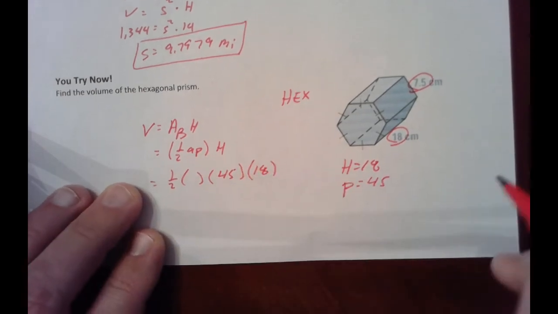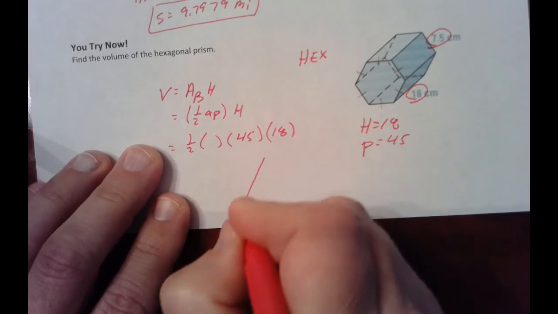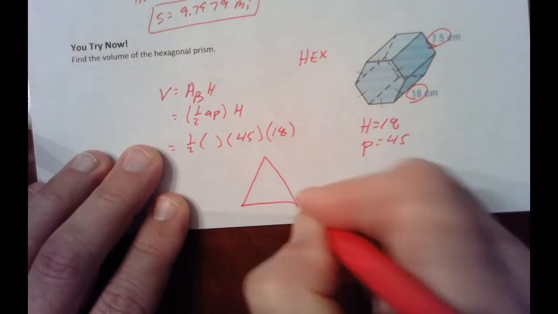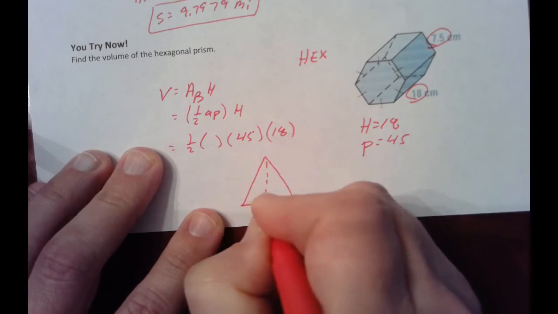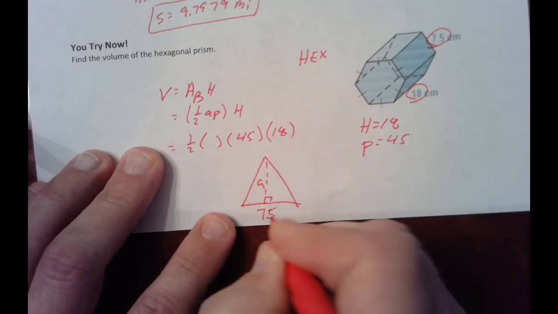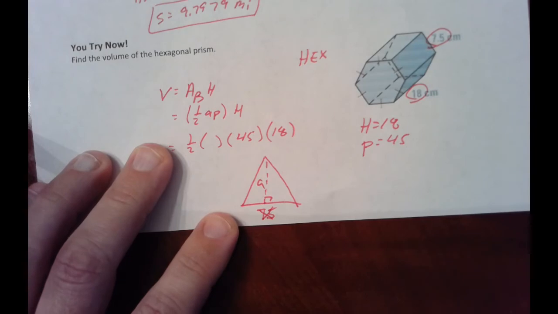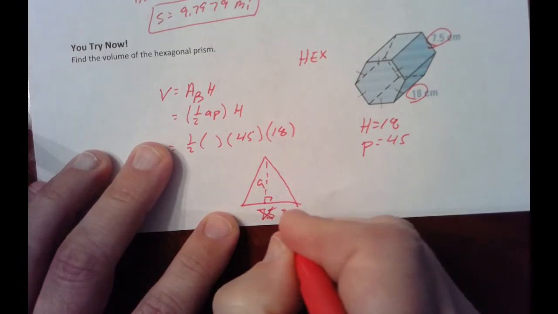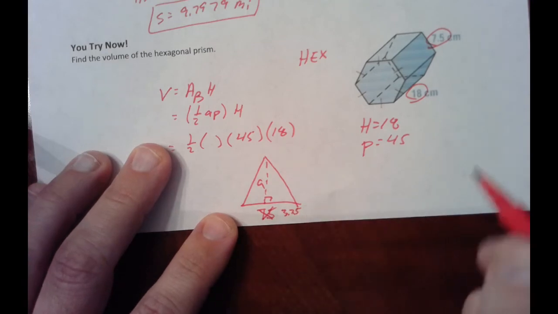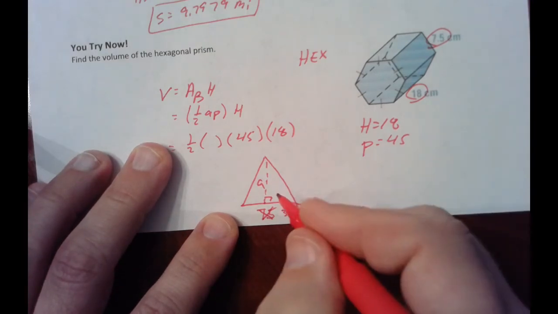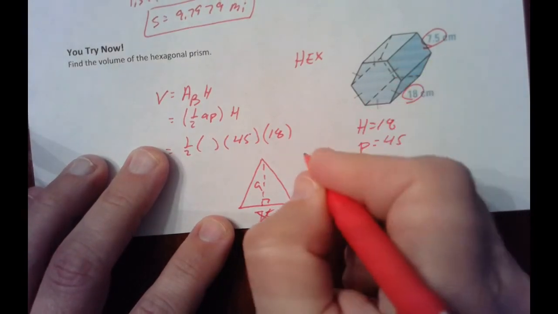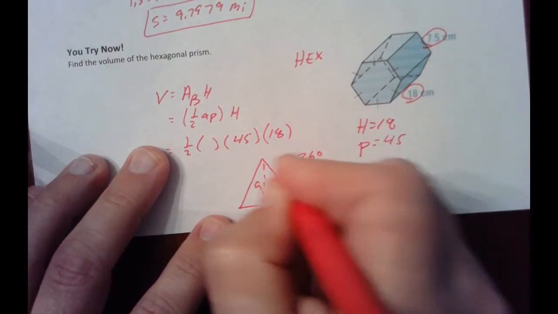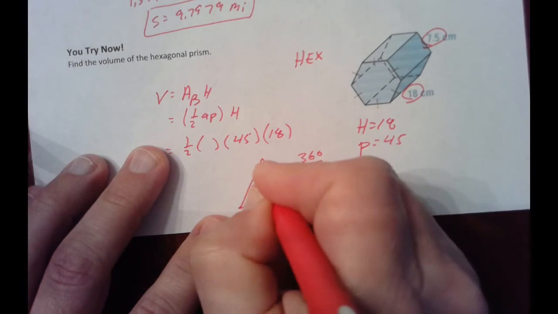Alright, so I'm going to draw in one of my representative triangles here. If this is 7.5, and I drop down my height to find my little a, 7.5 divided by 2 is 3.75. What else do we know here? In my hexagon there are 6 sides, so I take 360 divided by 6. That means that this is going to be a 30 and this is going to be a 30.